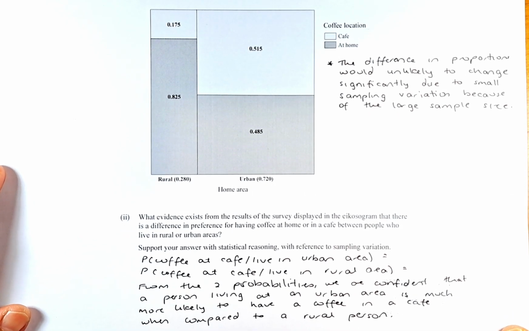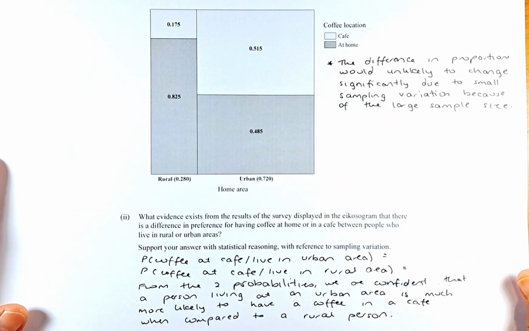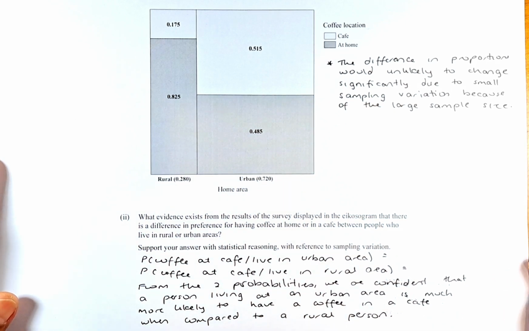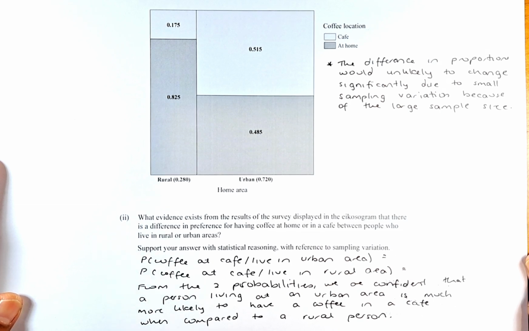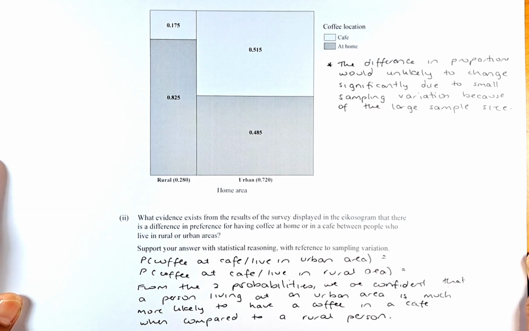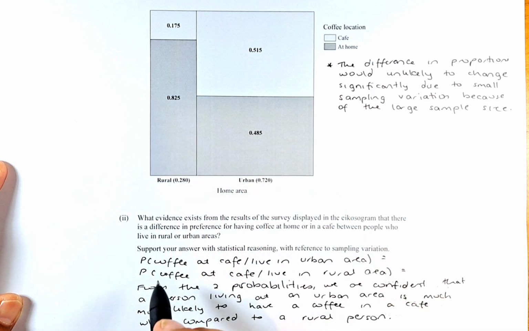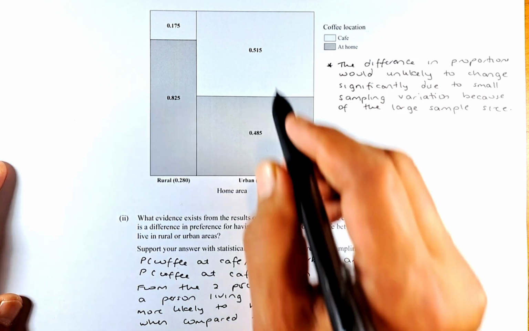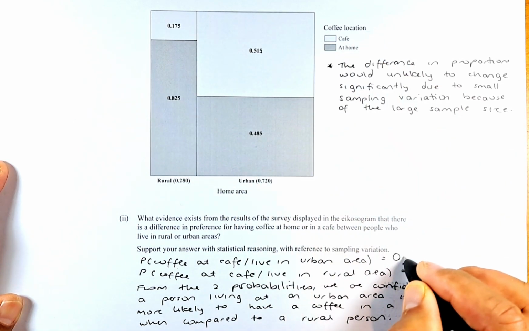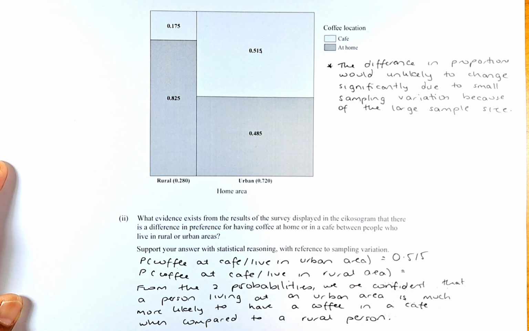Okay, so the eikosogram is reproduced in this question. What evidence exists from the result survey displayed in an eikosogram that there is a difference of preference of having coffee at home or in a cafe between people who live in rural or urban area? So if you like coffee, this is rural people and this is the urban. So probability of people who have coffee at cafe and live in an urban area, we found as 0.515, that is from part 1.